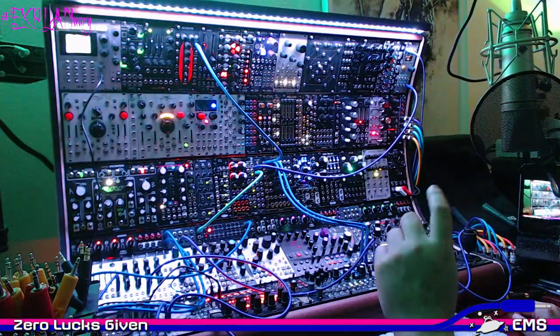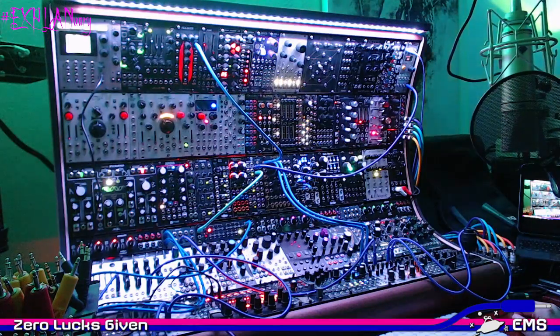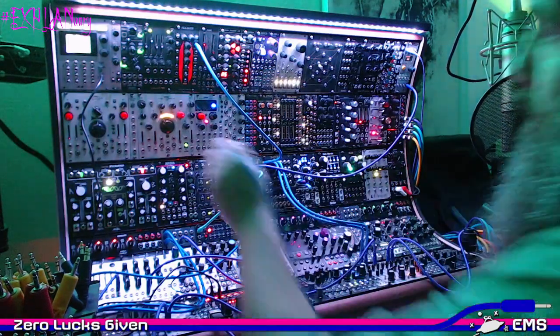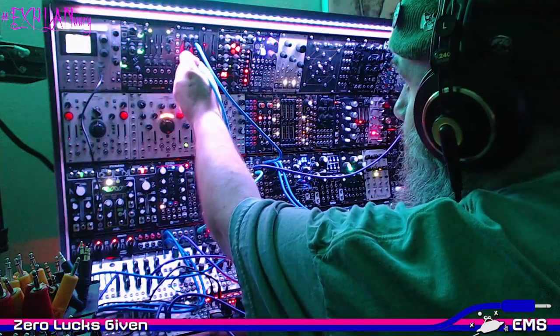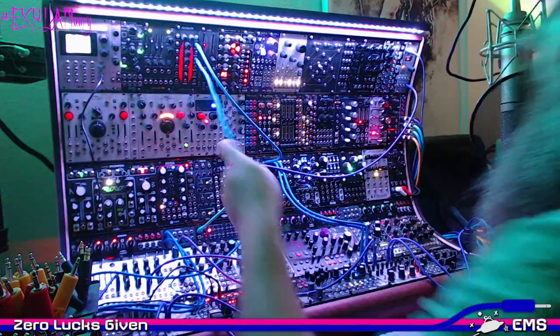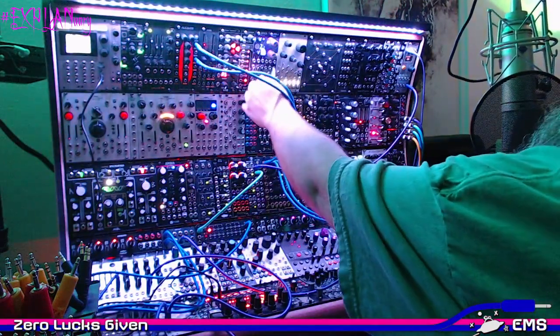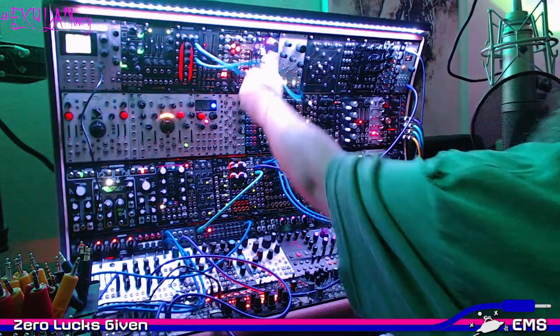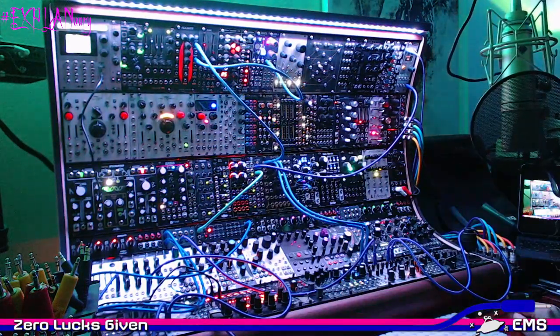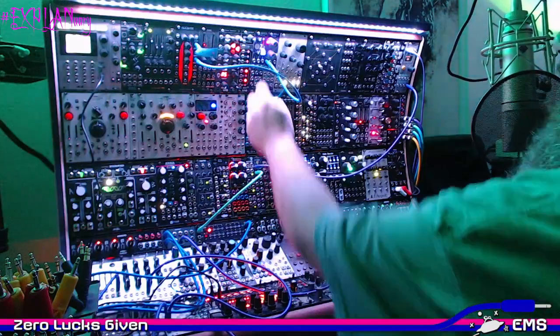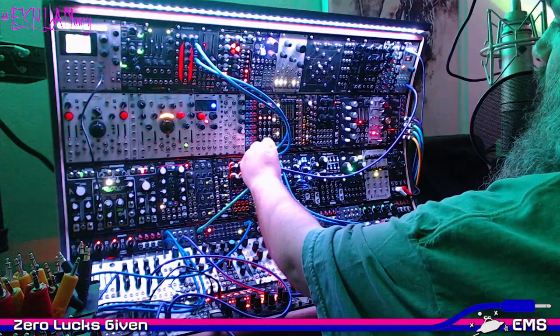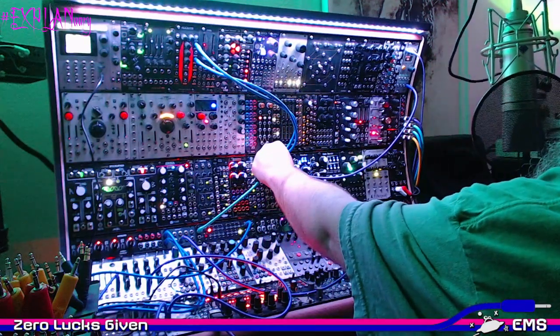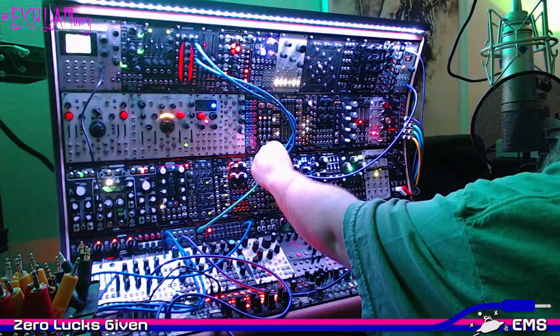So, what we're going to do is take the square wave or pulse output, and we're going to run that into input one of the Mystic Circuits Anna. And if we want to hear that, we can hear it real quick. Good old square wave, right?